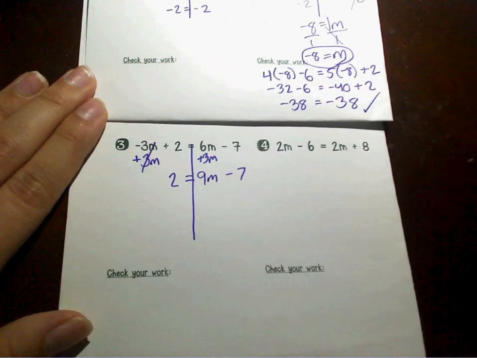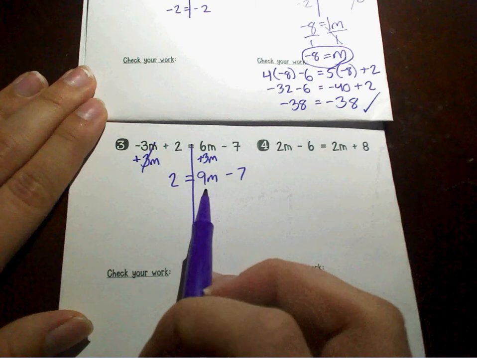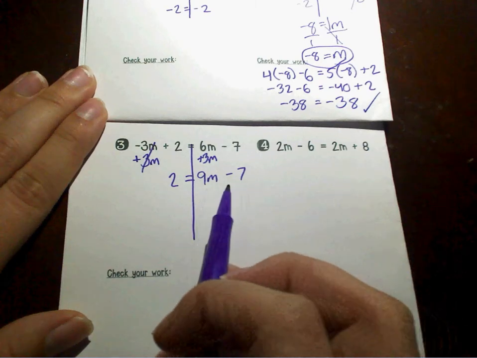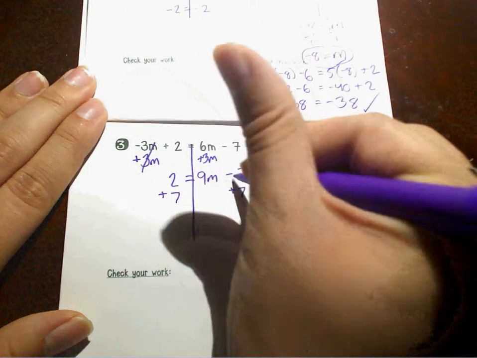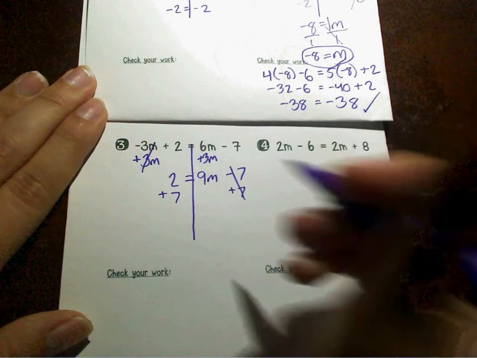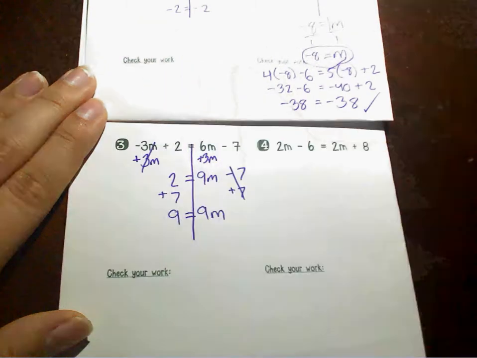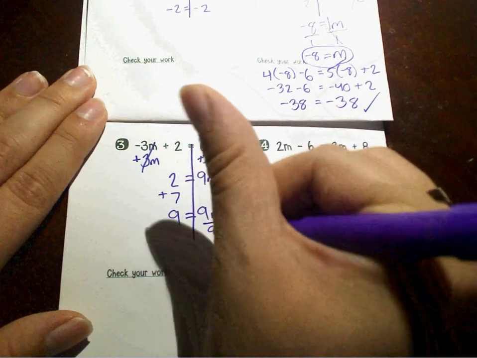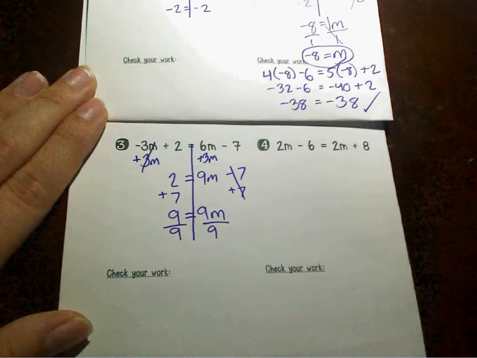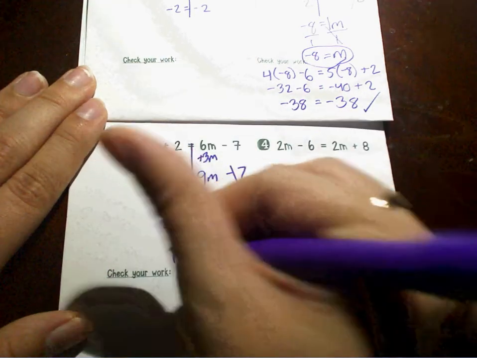Now just treat it like a 2-step equation. We want to make this variable by itself, so we have to get rid of this minus 7. The opposite of minus 7 is plus 7. So we're going to do that to both sides. So let's cancel. 2 plus 7 is 9 equals 9m. Then to get the m alone, divide by 9 on both sides. And then these will cancel, m equals 1.